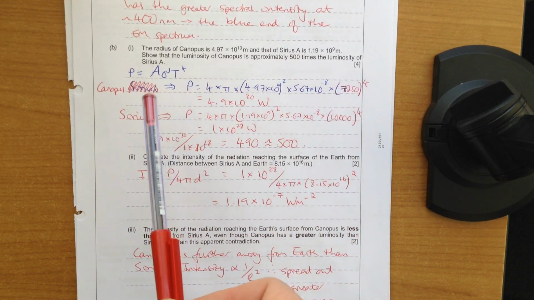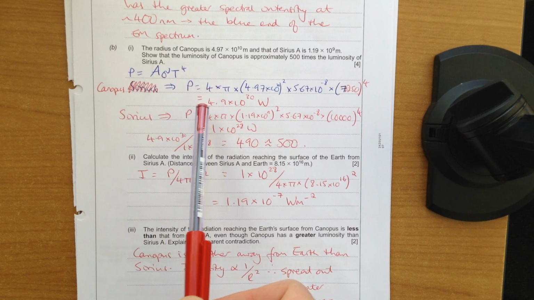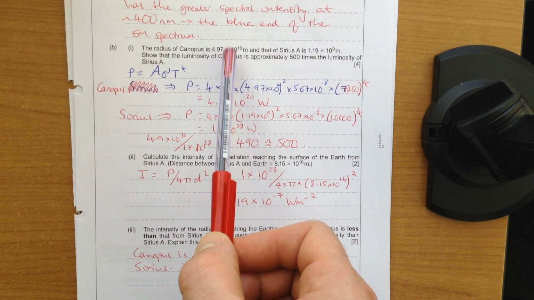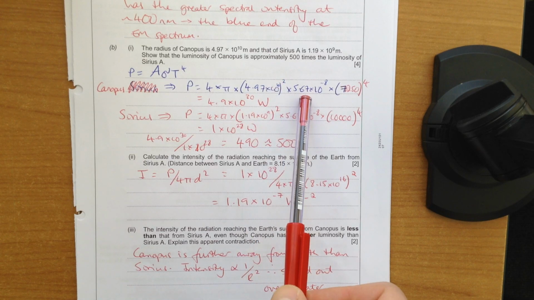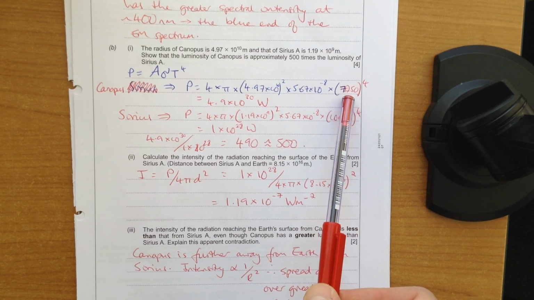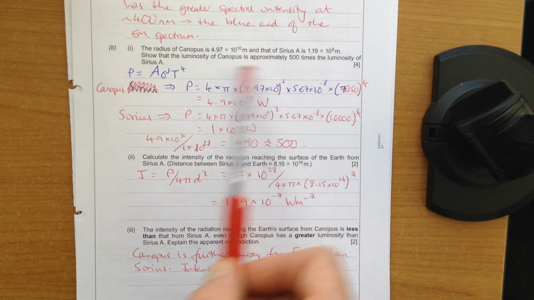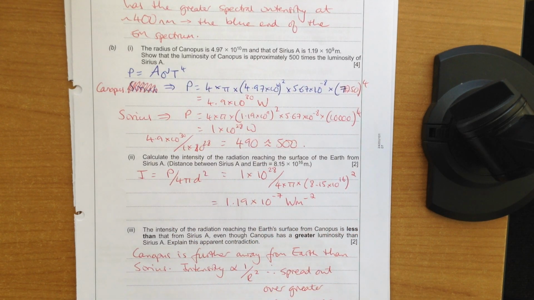So put in the data we have for Canopus. 4 pi r squared, where r is the radius of Canopus, squared. Stefan's constant. The temperature, don't forget they gave us that on the graph, to the power 4. I got 4.9 times 10 to the 30 watts. Don't forget we're working out power, so the unit is watts.